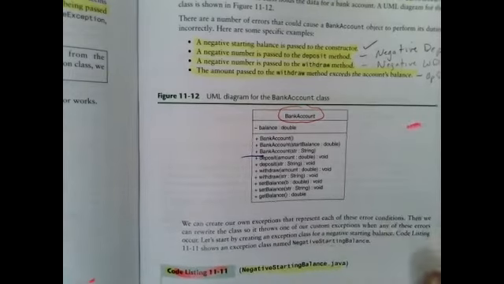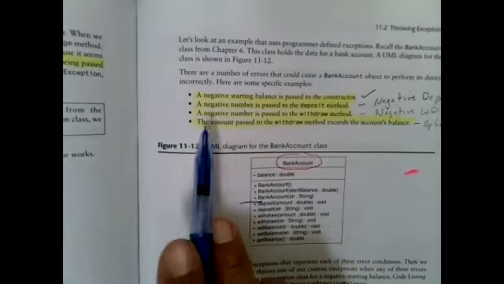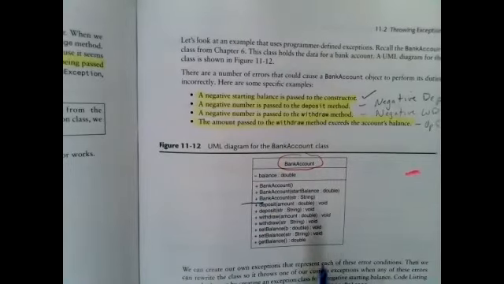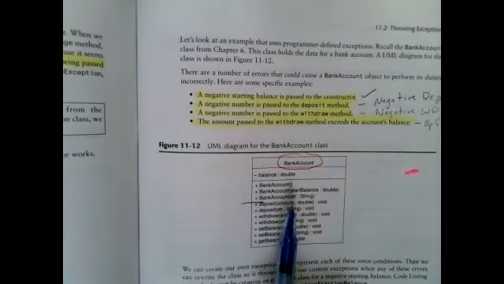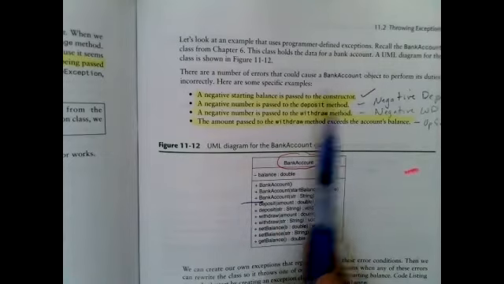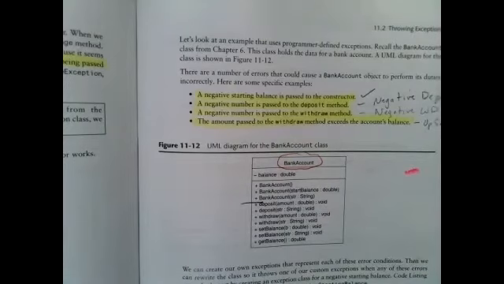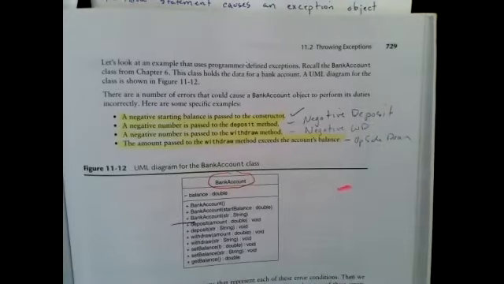But for this class, we now want to get ready and take care of, well, what happens if a negative starting balance is passed in? We can't have that. We need an exception to occur. You see where these are specific to our program, but they're like the generic ones that we've looked at up to this point. A negative number is passed to the deposit. A negative number is passed to withdrawal. The amount passed to the withdrawal method exceeds the account's balance. So we have a whole bunch of classes that we're going to take a look at here in a second.